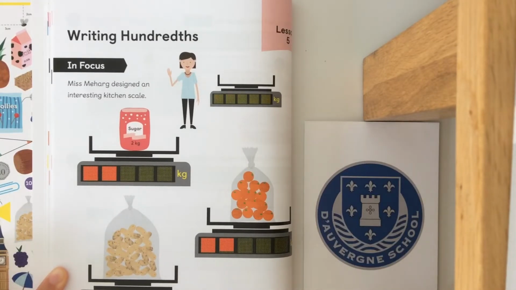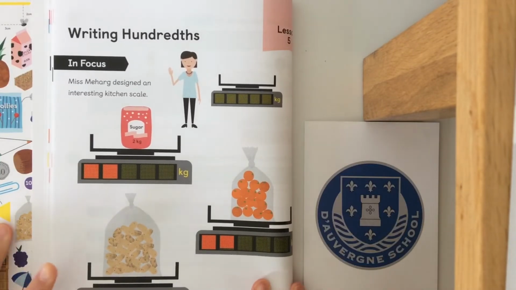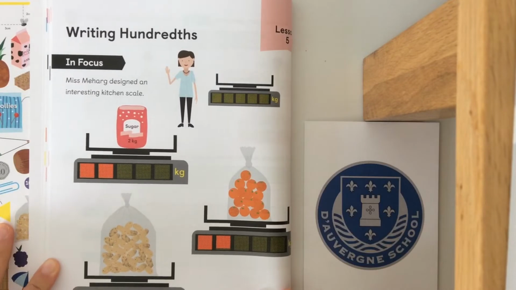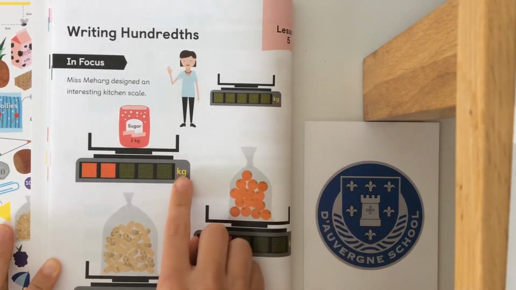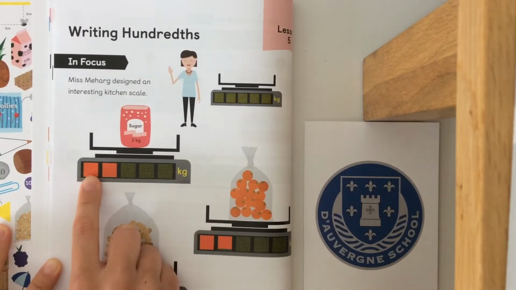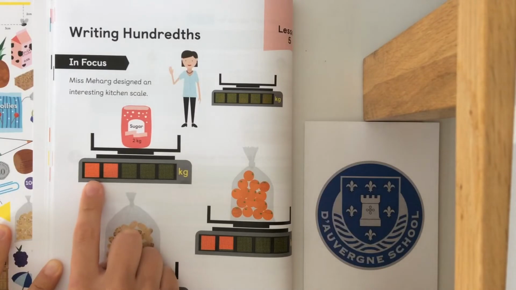Pause the video now and have a little think about when you've seen a weighing scale and why it's been useful. Okay, welcome back. So, what is the unit of measurement on these scales? On each of them it says kg, which means kilograms. So what does one large square on the scale show?